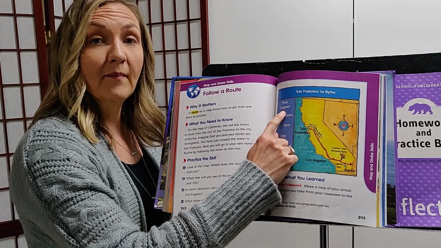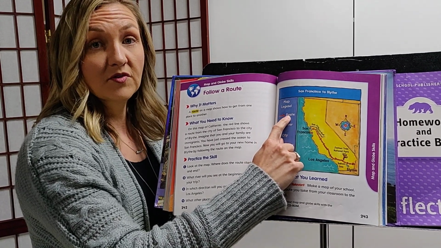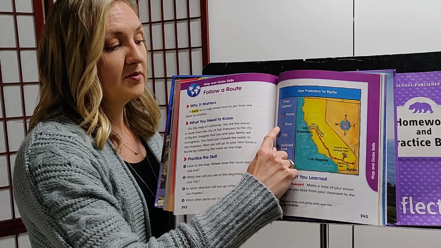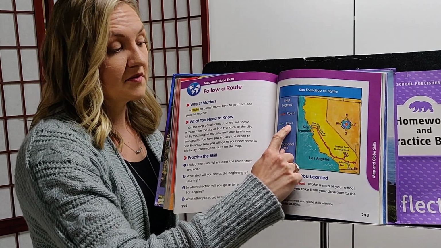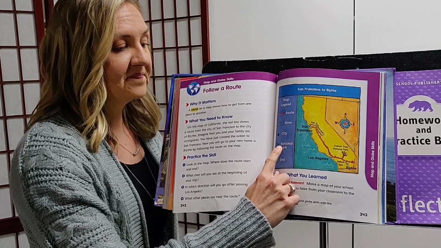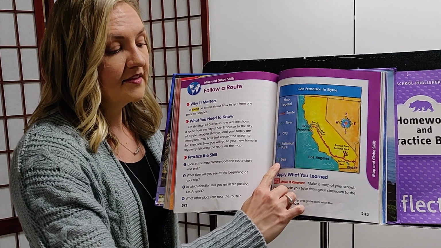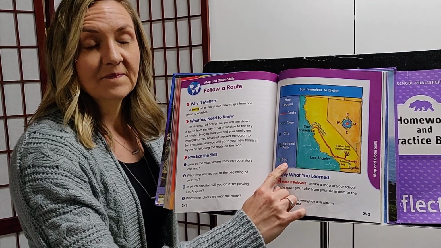And right here we have our map legend. This red arrow will show us our route. A blue wavy line will show us if there's a river. The black dot shows us a city. This tree is for a national park. And this blue oval represents a sea.